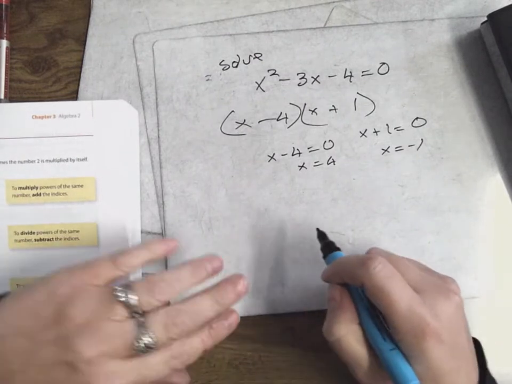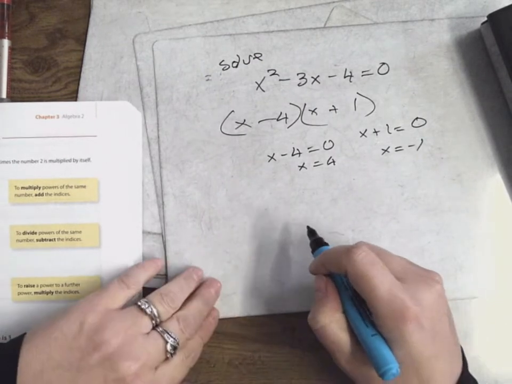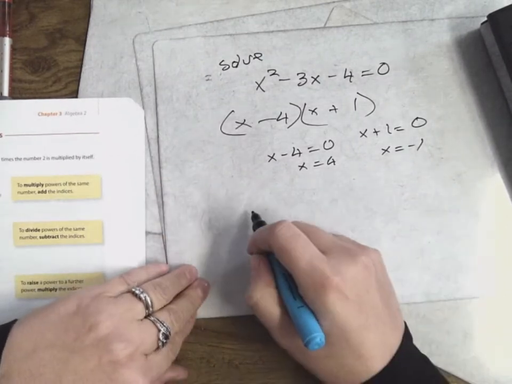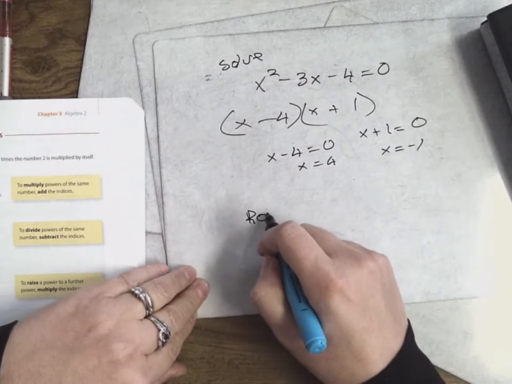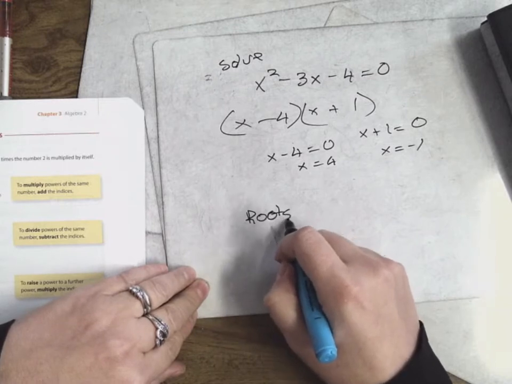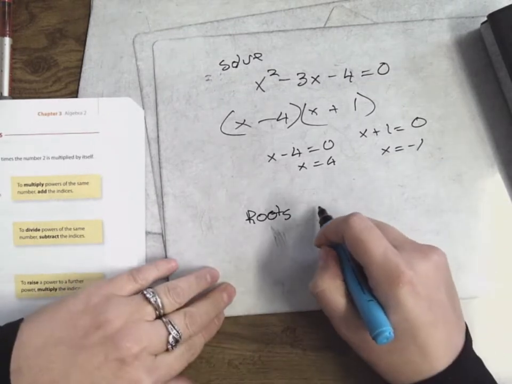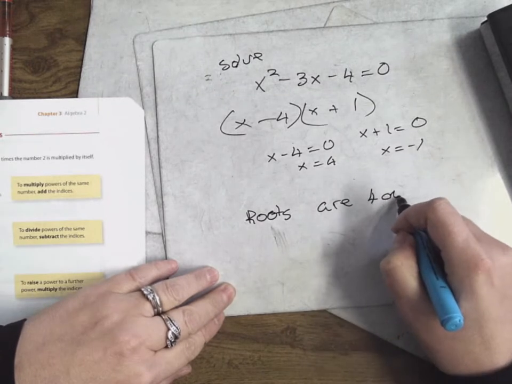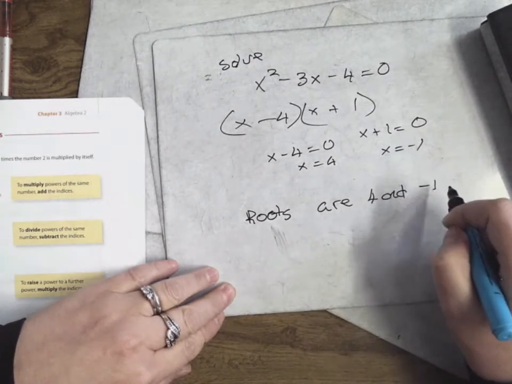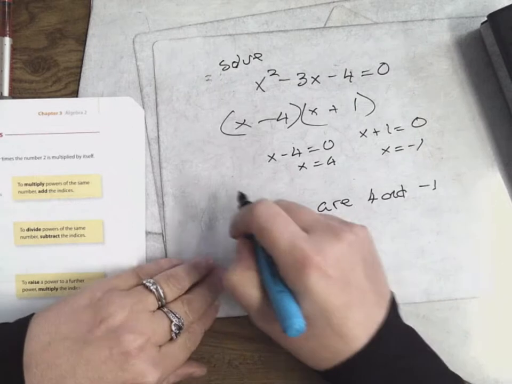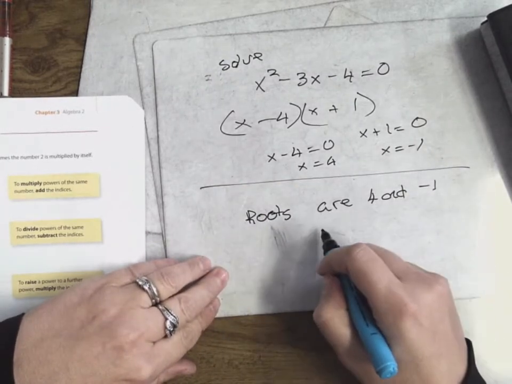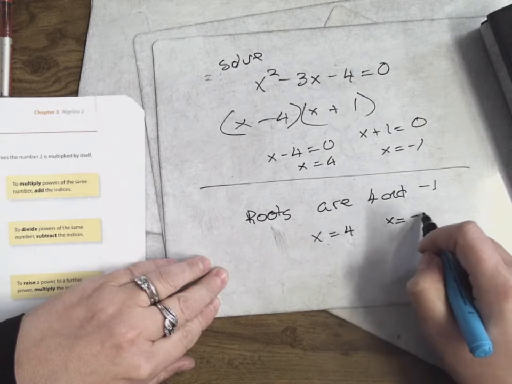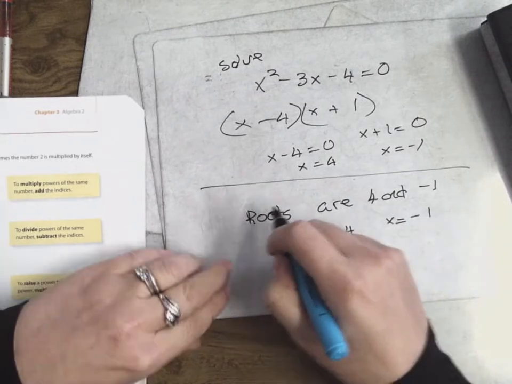The next section, girls, that I have to revise is, what if I tell you the answers? So what if I tell you the roots, which is another word for answers or solutions? The roots are 4 and minus 1. So that means your answers are 4 and your answers are minus 1. Remember these ones? And then you're going backwards.